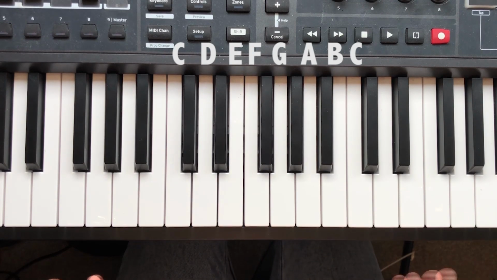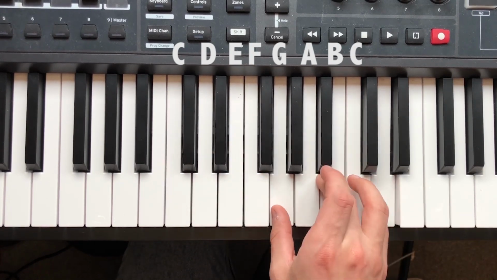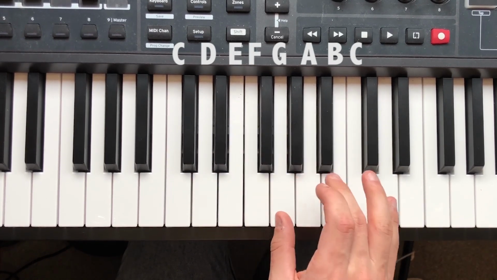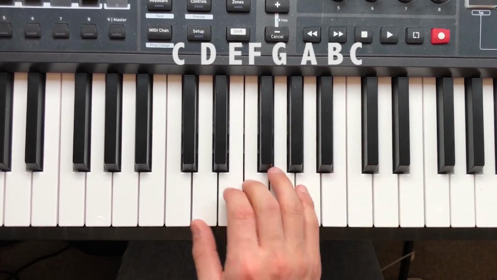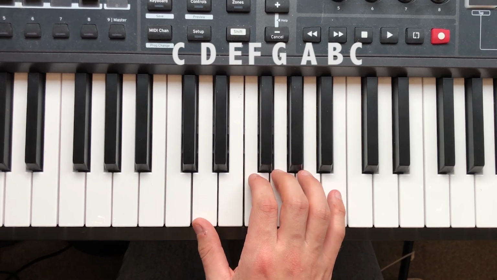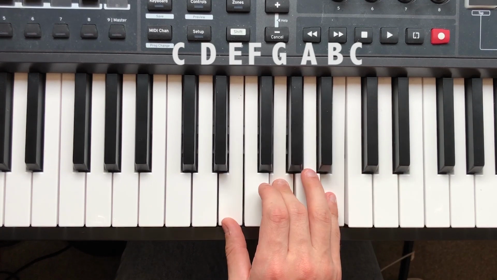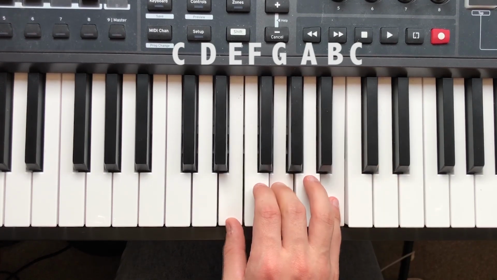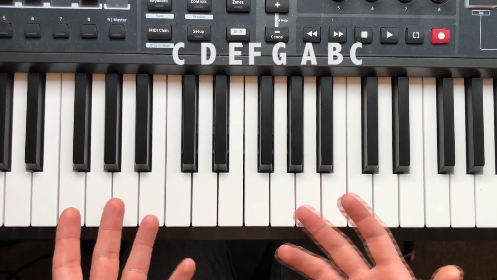Now we're going to look at minors. As you know, majors sound quite happy. They sound quite joyful. Now minors, I'm going to play minors for you now. Suddenly it sounds a bit moody, quite dark, quite sad. So these are the characteristics of minor chords.